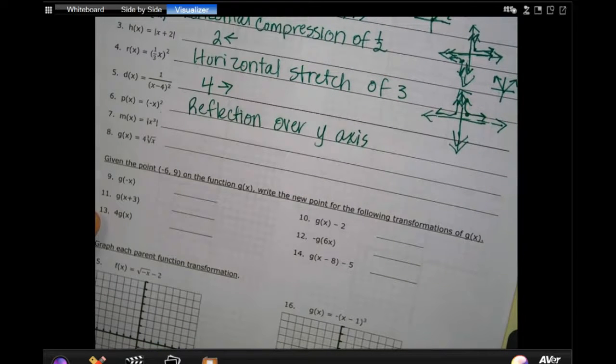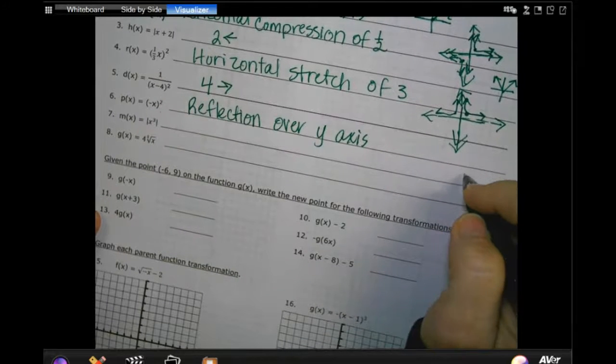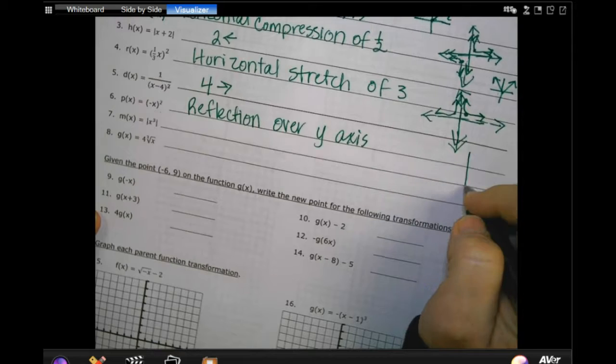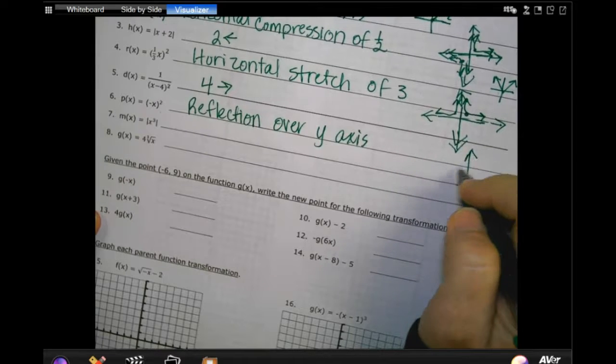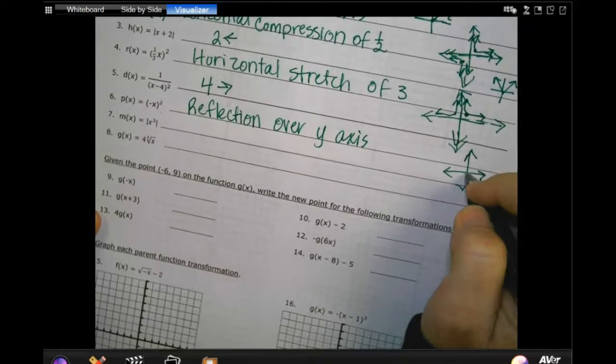What is the parent function on number 7? It's not. It's the cubic. Because what is the transformation? It's the absolute value of y.